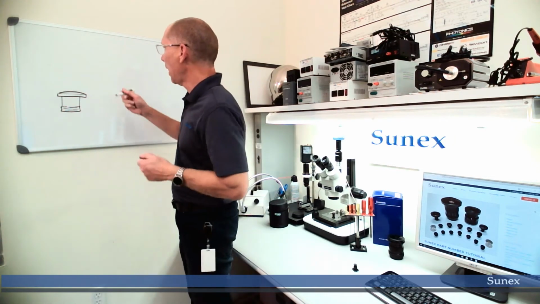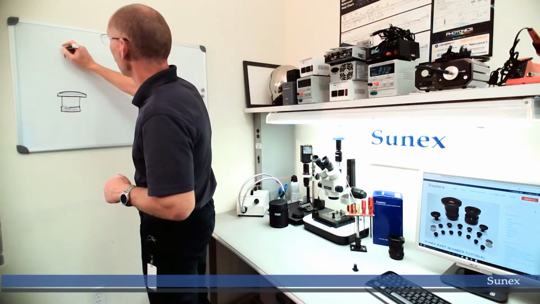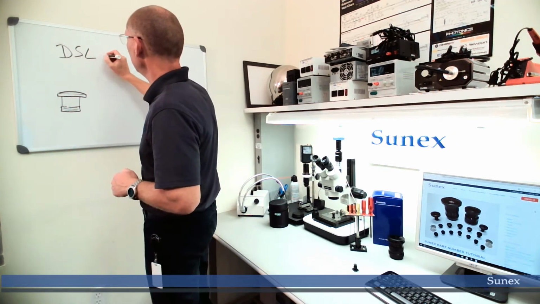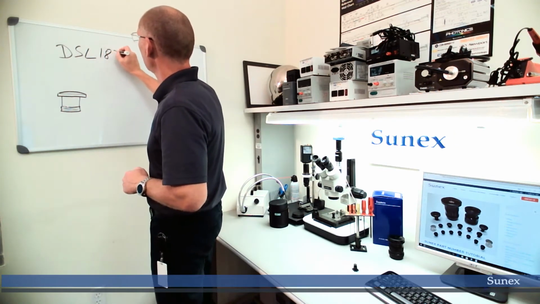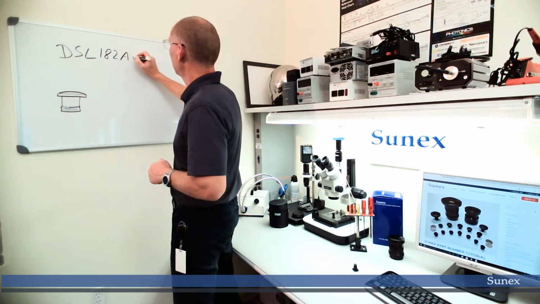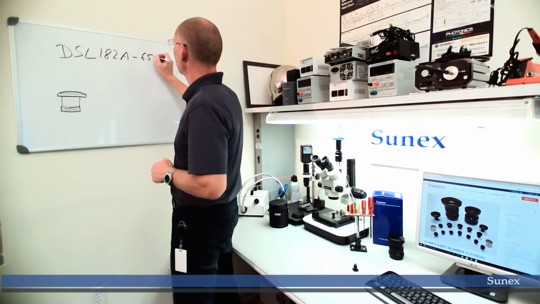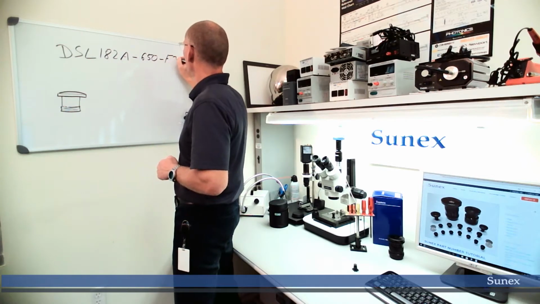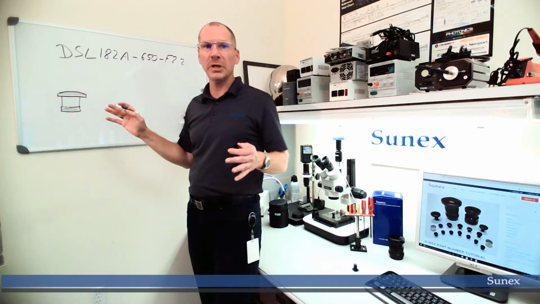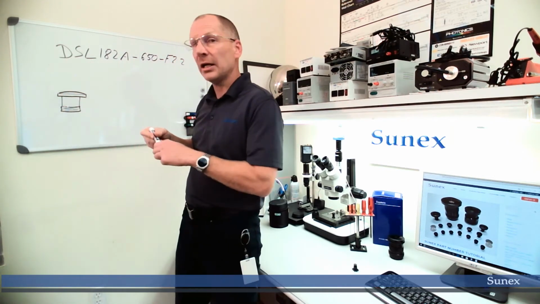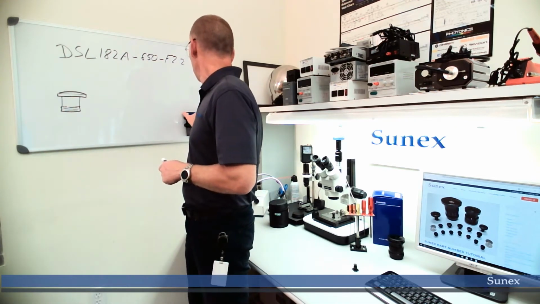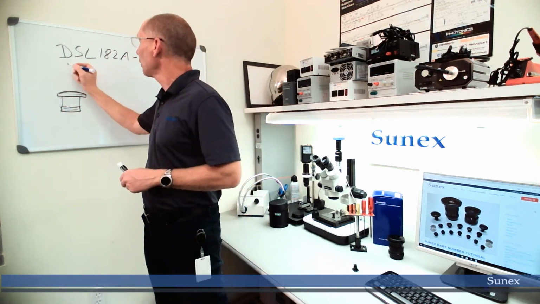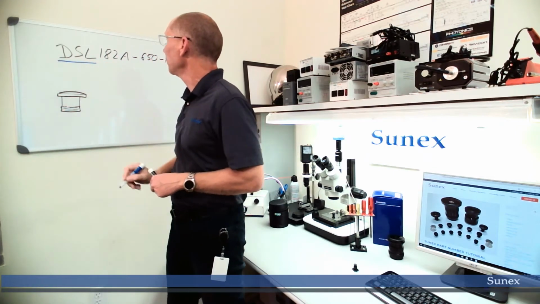Here we have a lens, and let's write down a part number that you can actually order from our online store. DSL 182A-650-F2.2. So what does it all mean? The first three letters, DSL, stands for Digital Sensor Lens. And this is our standard part number.